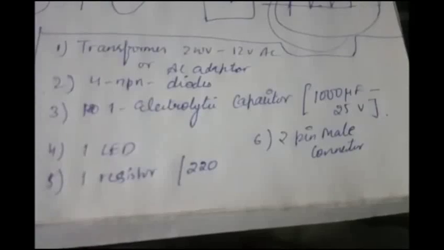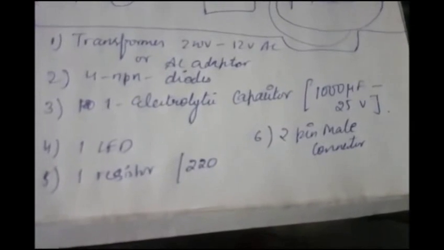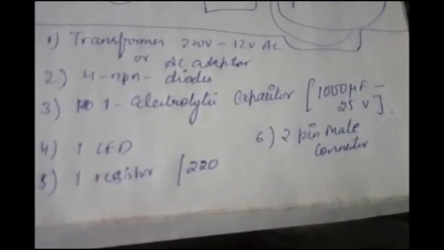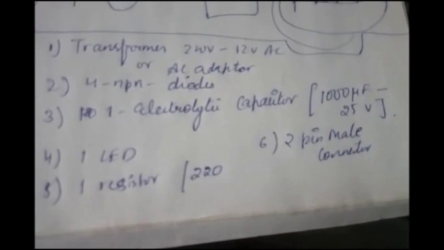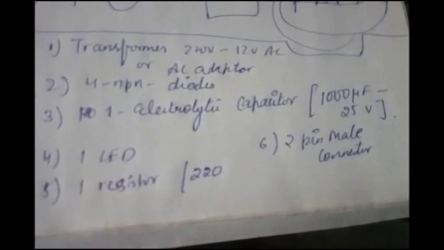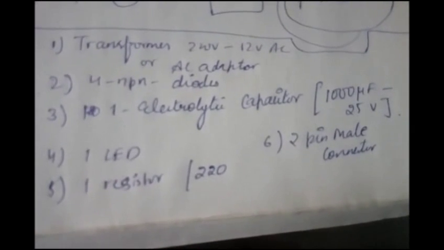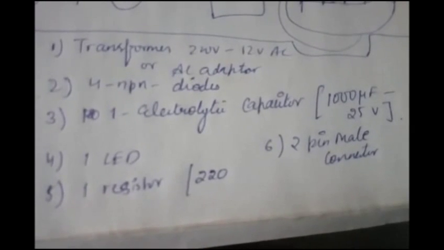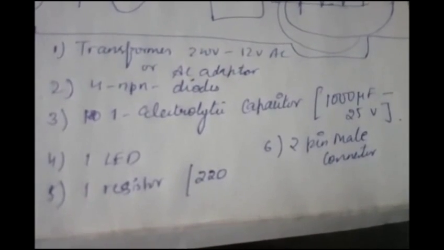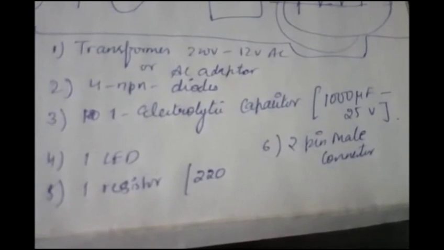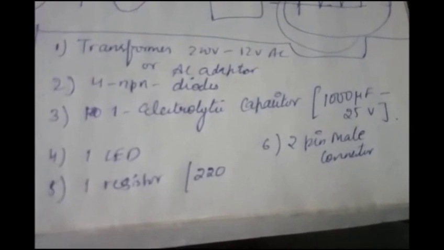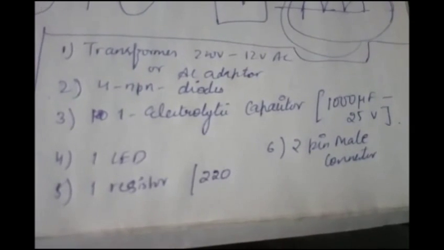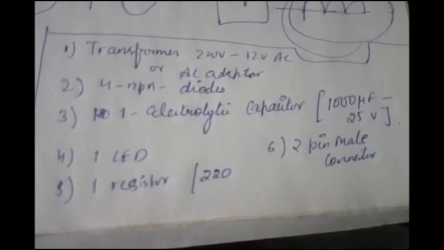5% battery, you know. As I told you in the middle of the video, I will tell you all the specifications of the components. Here is a list of the components. First one is your transformer, 220 volt to 12 volt. Second one is NPN diodes. For the bridge rectifier you need 4 NPN diodes. Third one is an electrolytic capacitor, 1000 microfarad, 25 volt. Fourth one is your LED. We have used the LED just as an indication that your circuit is working. And the fifth one is your resistor, 220 kilo ohm.